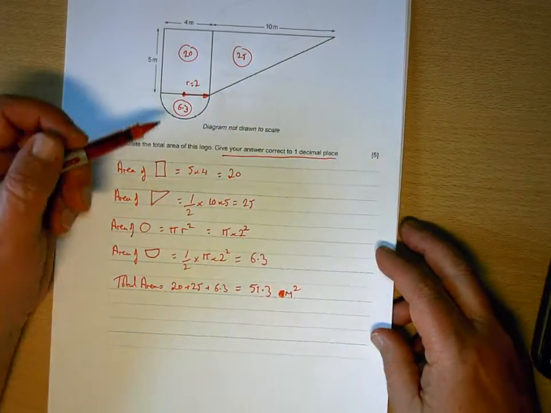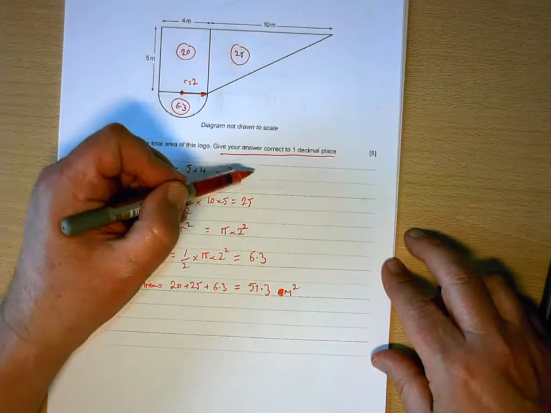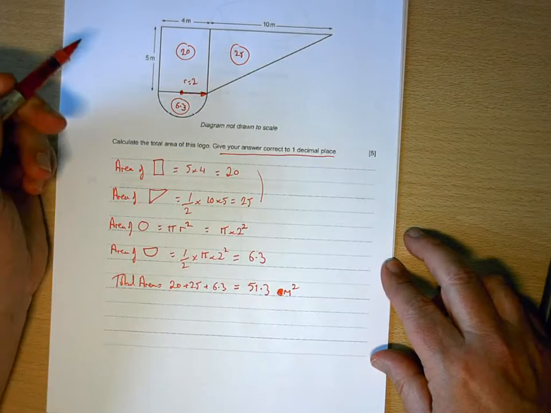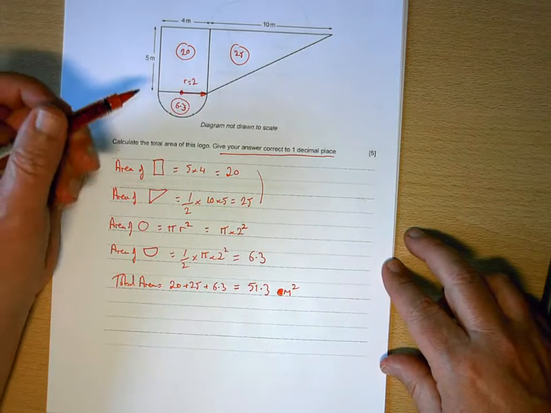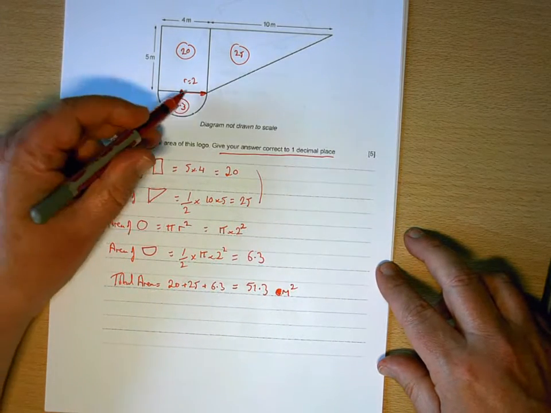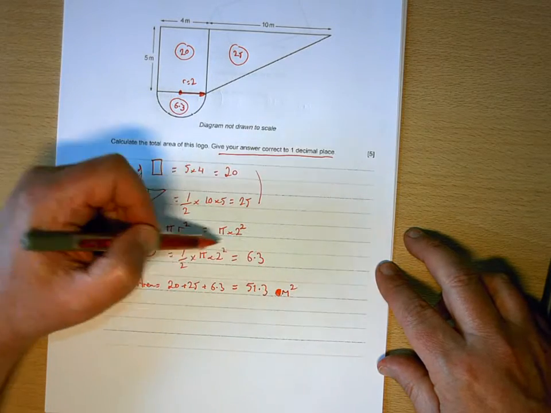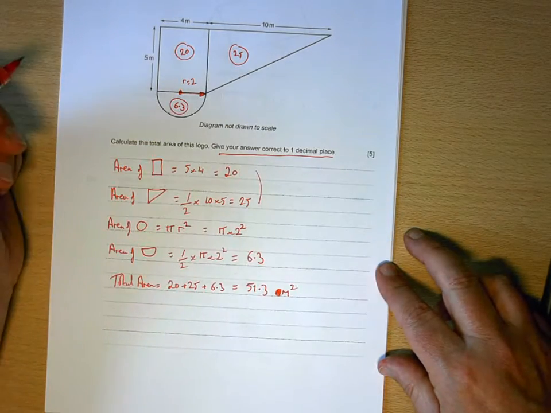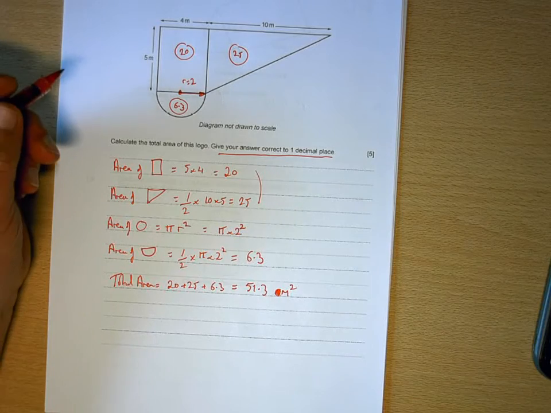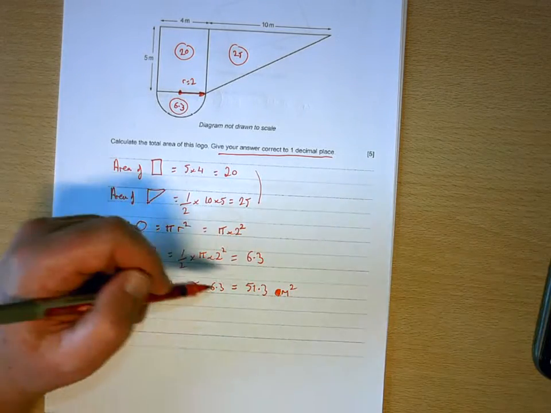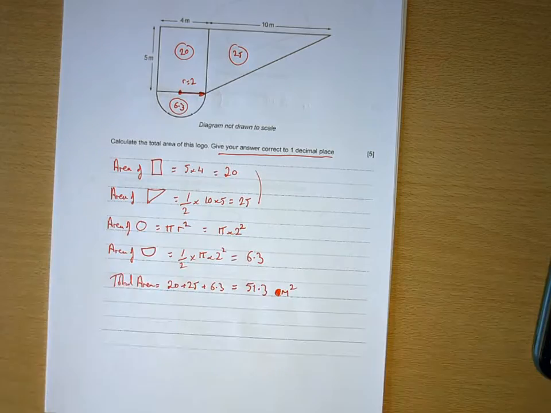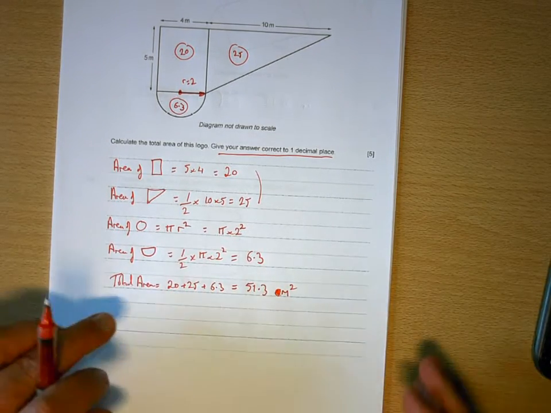So the marks for that: there's one mark for getting both of those. Then there's a mark for recognizing that the radius is 2 and finding the area of the semicircle. And then the final marks are for adding them up, and for one decimal place.